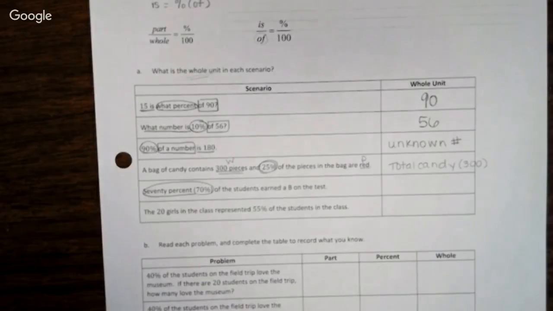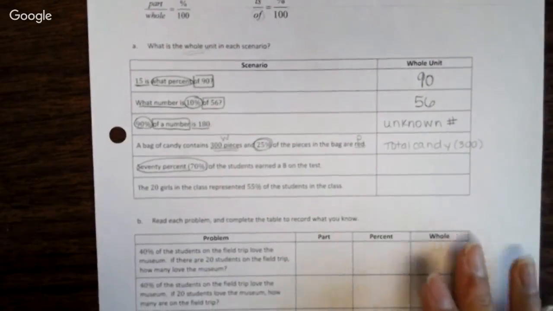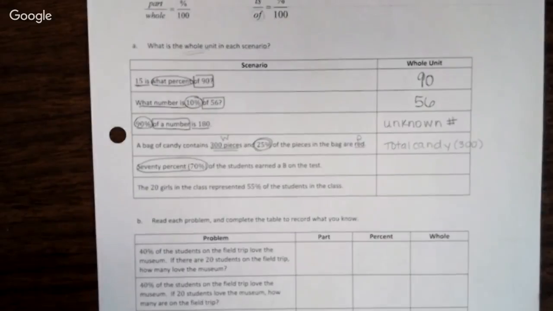All right, my computer just died and went black, so hopefully you are picking up right where we left off.